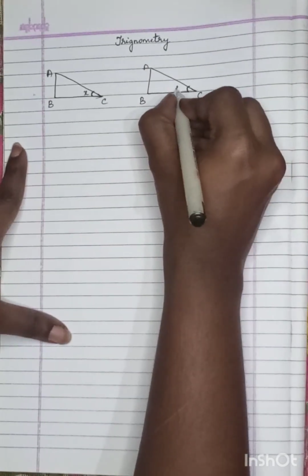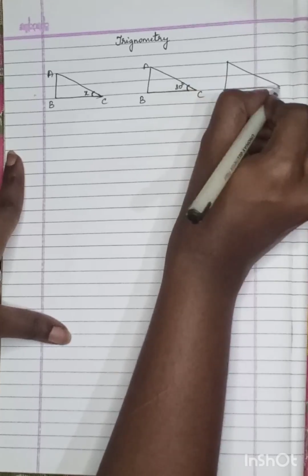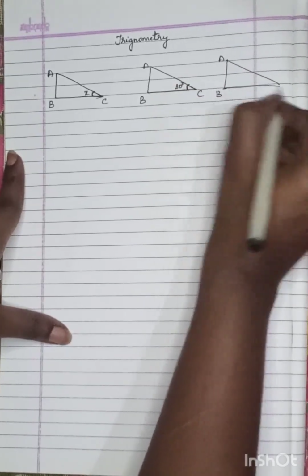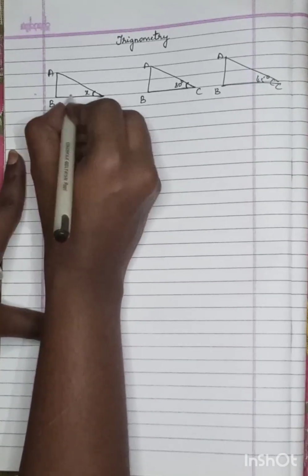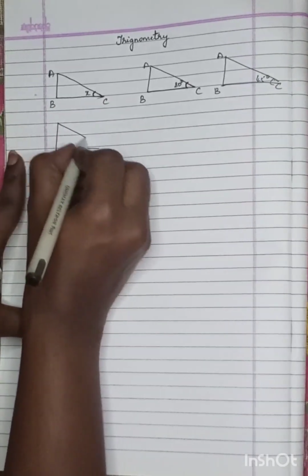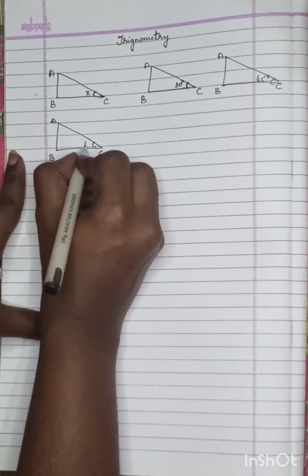Say if this is 30 degree and there is another triangle, say it is 45 degree, and let us consider another triangle, say if it is 0 degree.